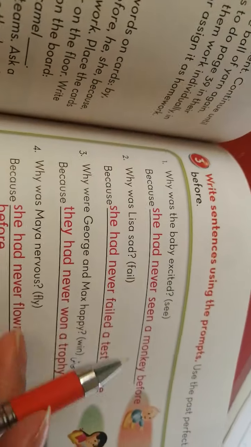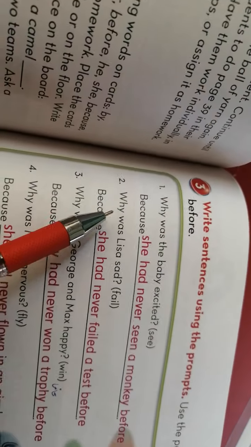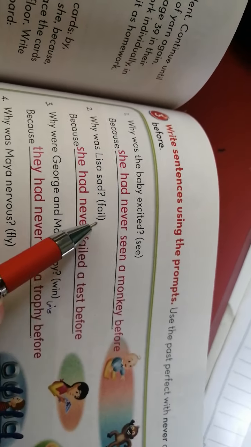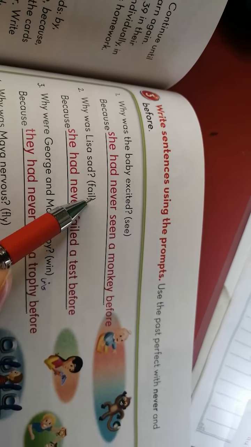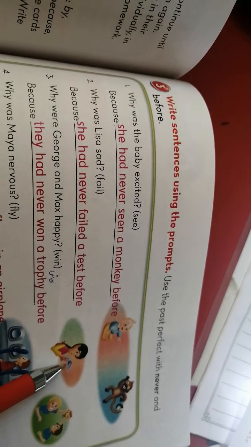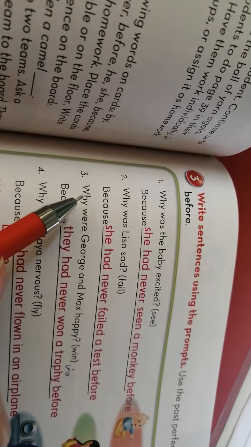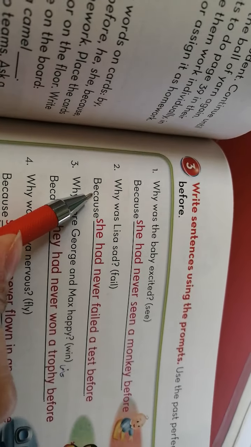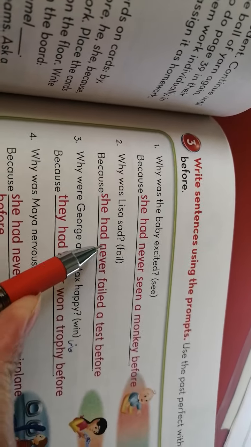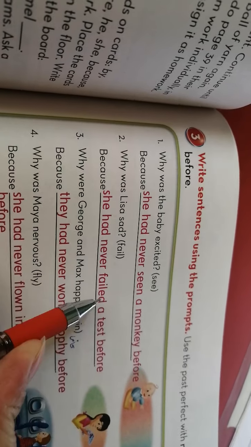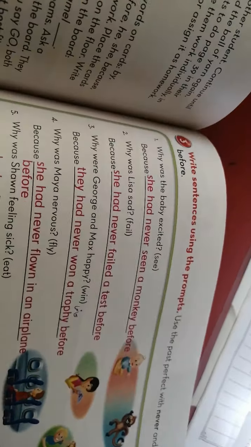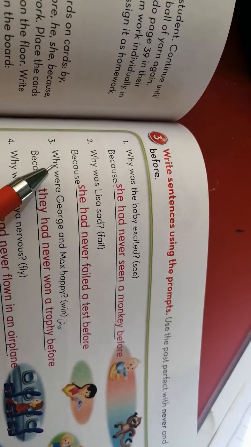Number 2: Why was Lisa sad? Fail means she failed the exam. Look at the picture. We want to say she failed the exam. Because Lisa had never failed a test before, so she feels sad.